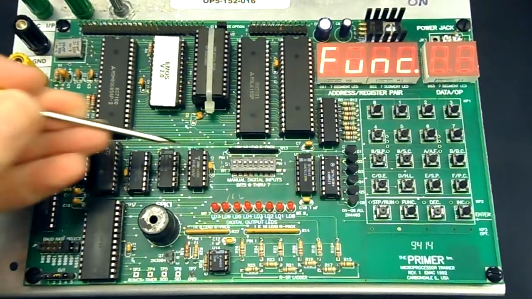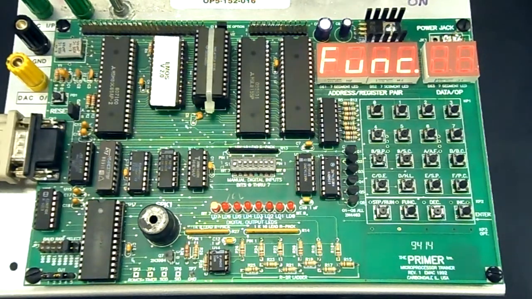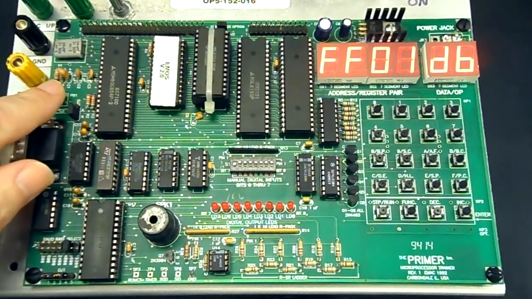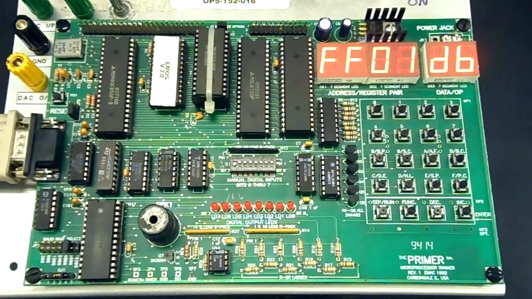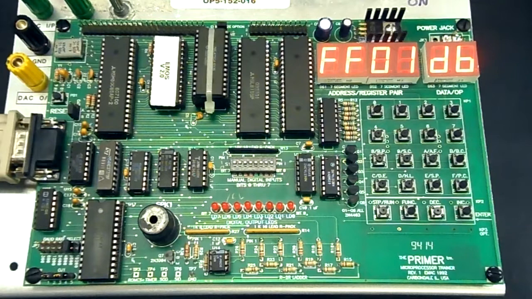The program is continually running. It does the input from the dip switch, the output to the LEDs, and then jumping back to the start position again. To stop our program from running, we have to press the reset button, and that will bring us back to FF01. The primer trainer also has a single step function.